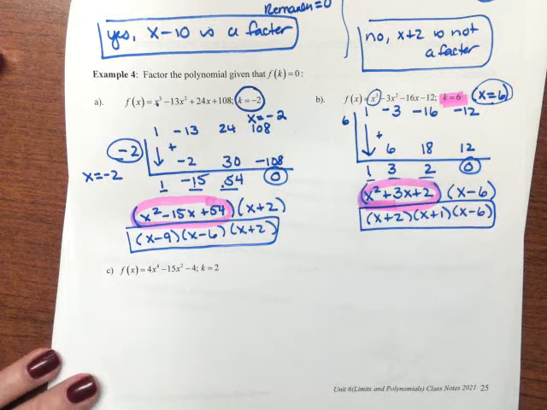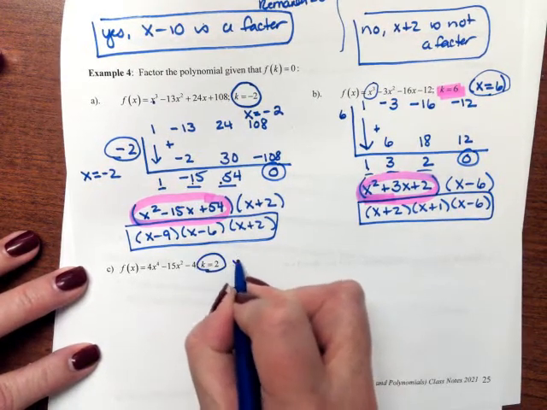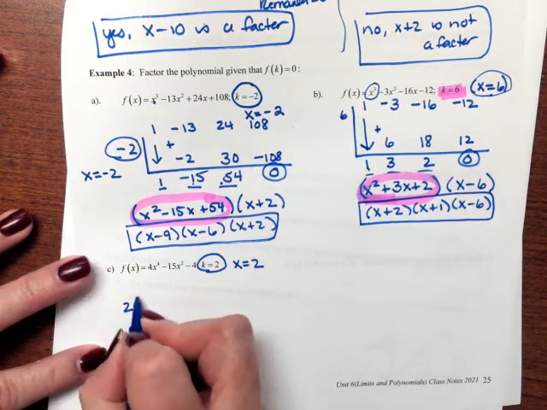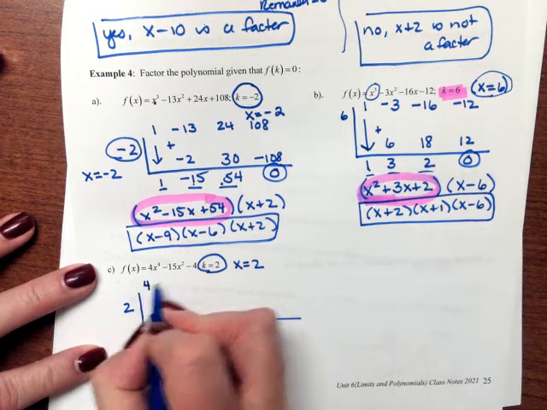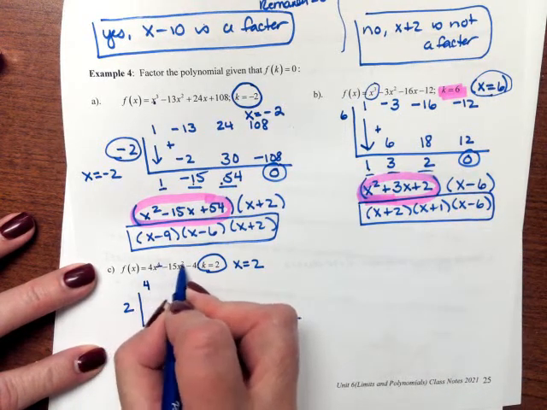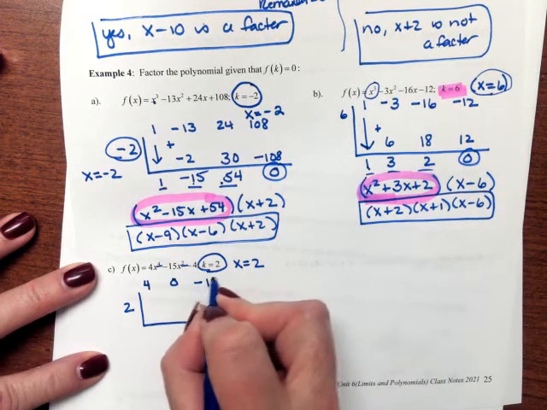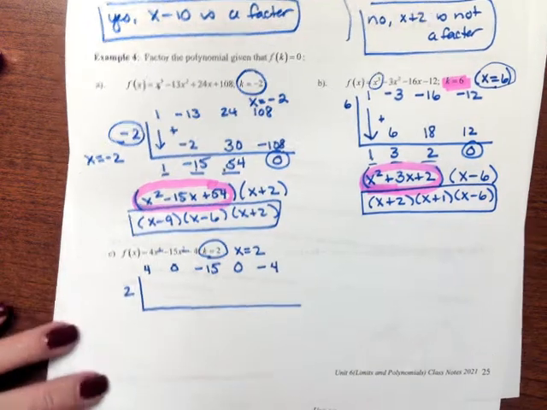So now when you take a look at letter C, again, I'm giving you k is equal to 2. Again, that's where x is equal to 2. So I'm going to do my synthetic division. My first coefficient is a 4. Now notice you're missing that x to the third, so you have to put the placeholder of 0 there. You're missing an x, so you've got to put the placeholder of 0, and then a minus 4.